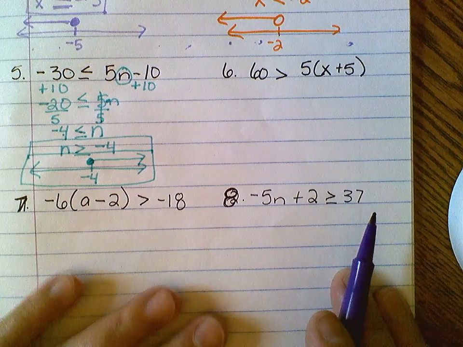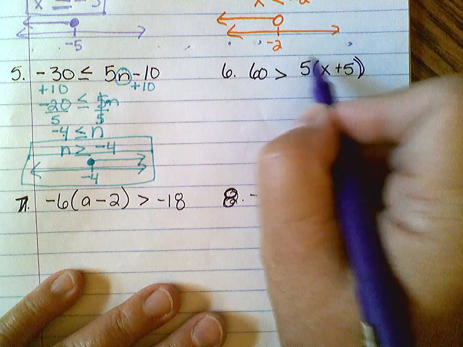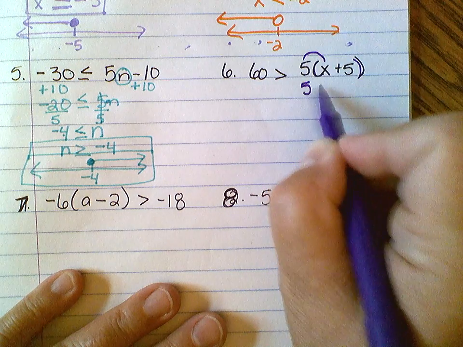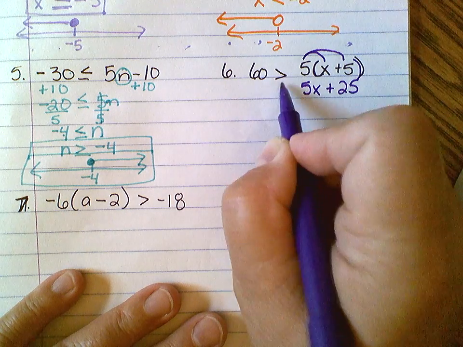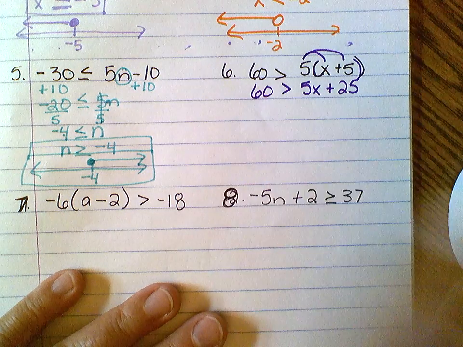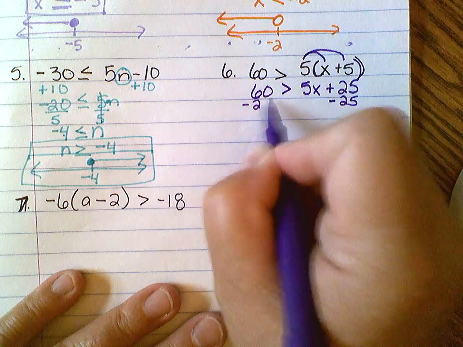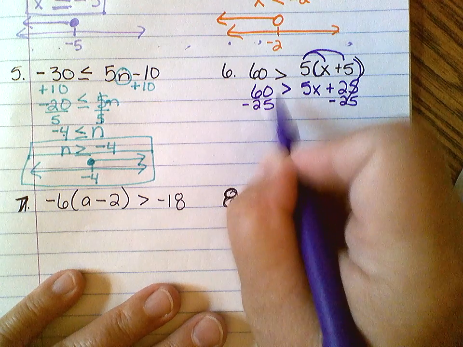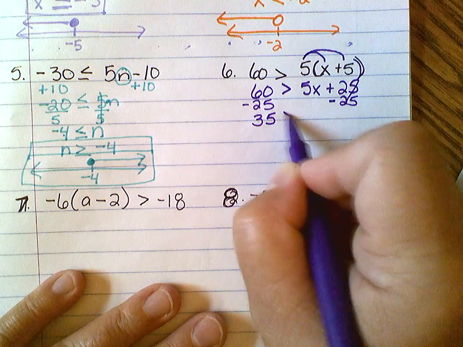For number 6, we have to remember that when we see parentheses, we're going to use the distributive property. 5 times x is 5x. 5 times 5 is 25. I will undo addition by subtracting first. 60 minus 25 is 35.